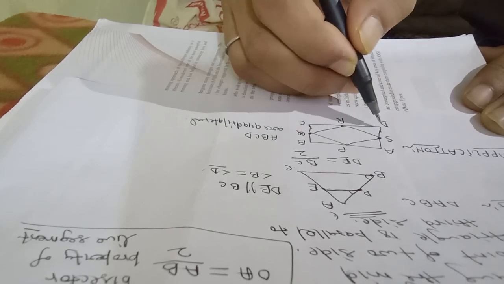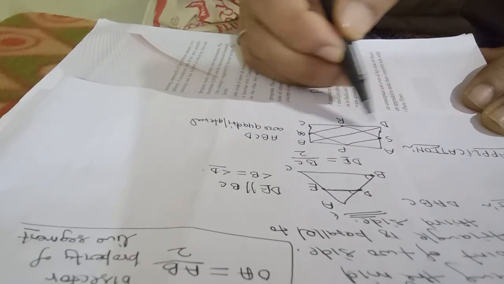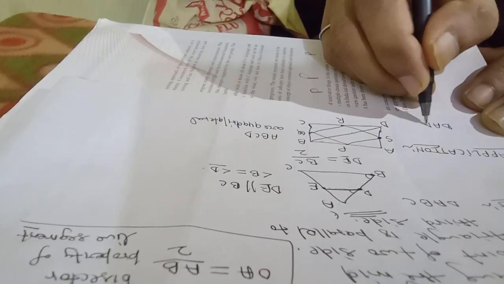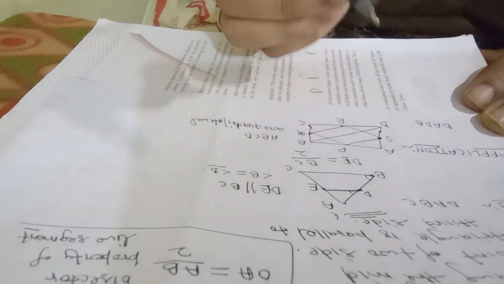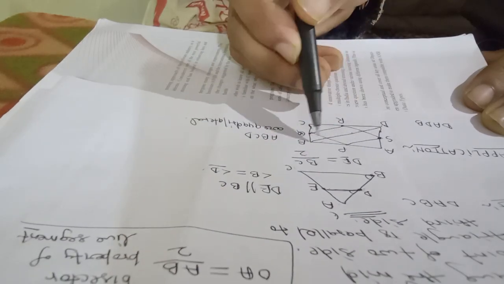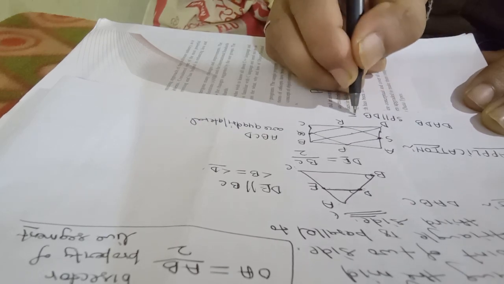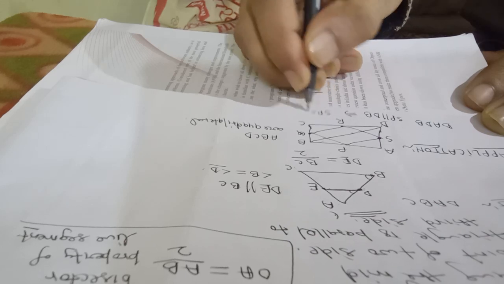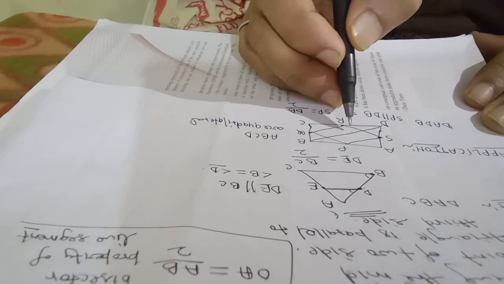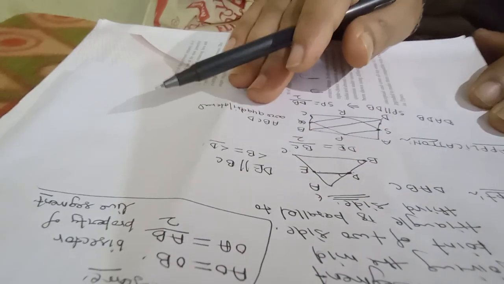Okay, we join the diagonal DB, and in triangle ADB we apply the midpoint theorem. In such a case, SP is parallel to DB, and that implies SP is equal to DB by 2. So we have seen here the application, concept and statement of the midpoint theorem.